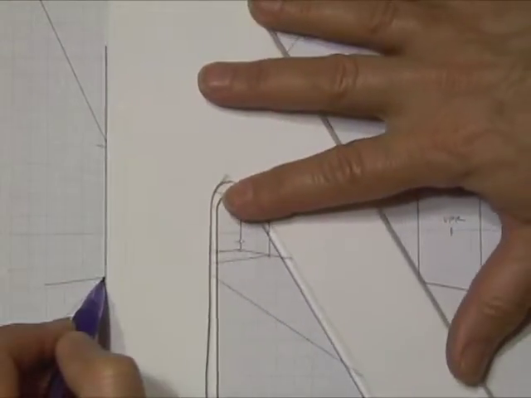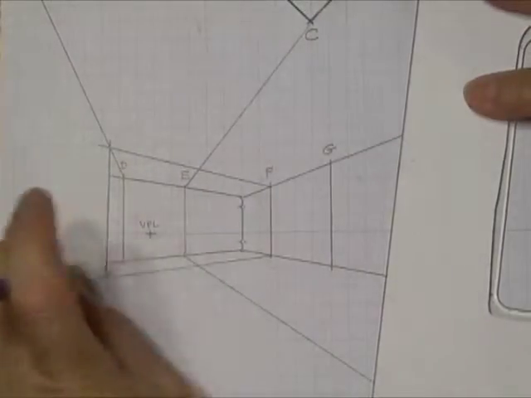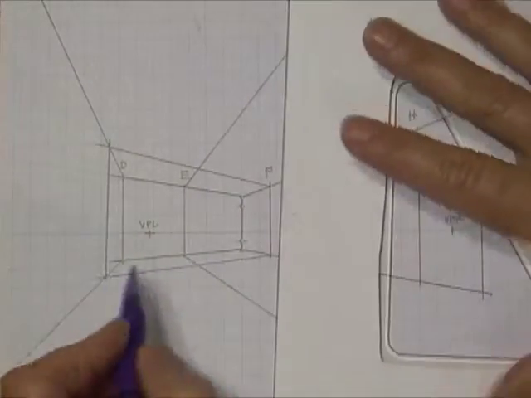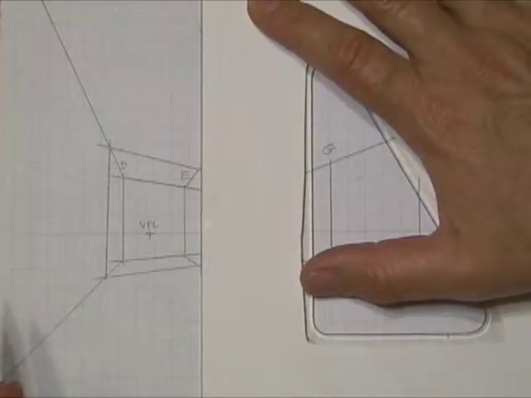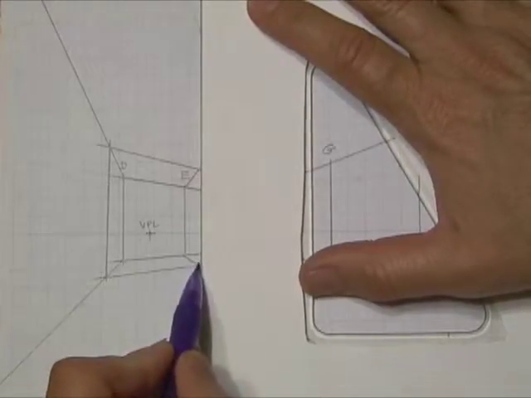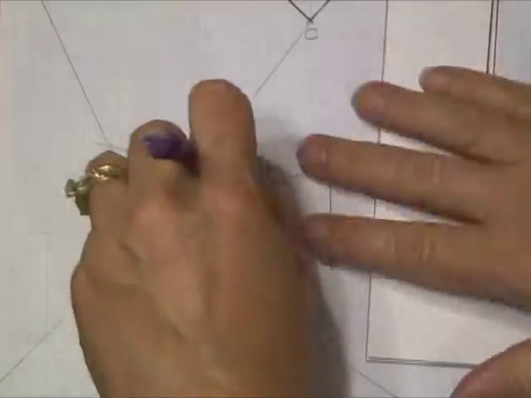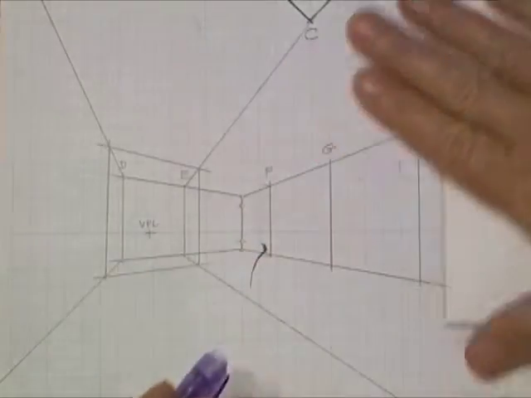I wasn't thinking. F across here, but I know that this corner right here, where they intersect, is where I need it to be. Right there. Now I can erase this line and this line.